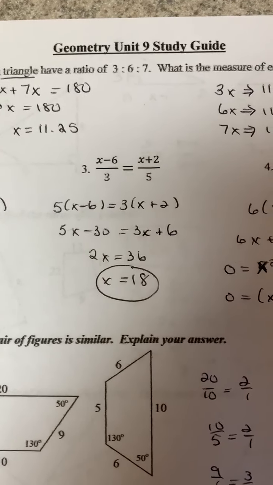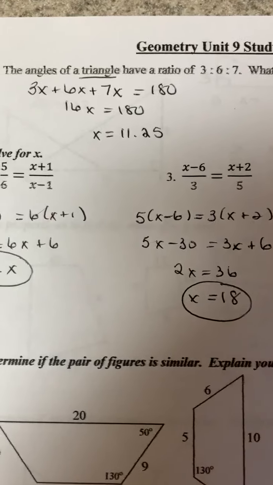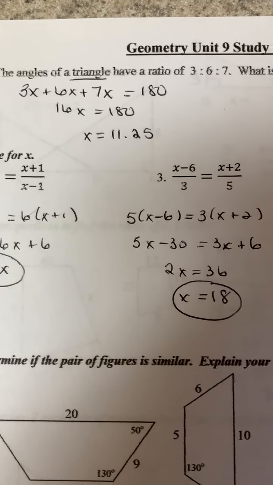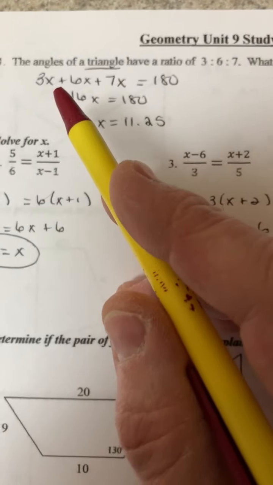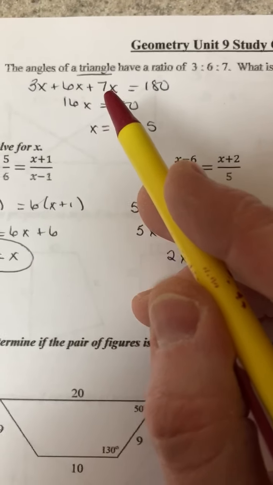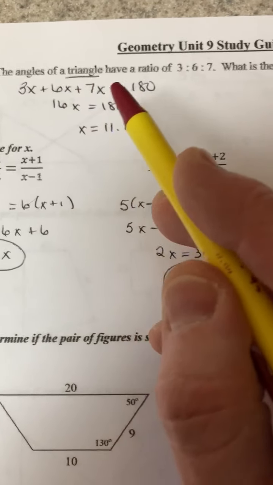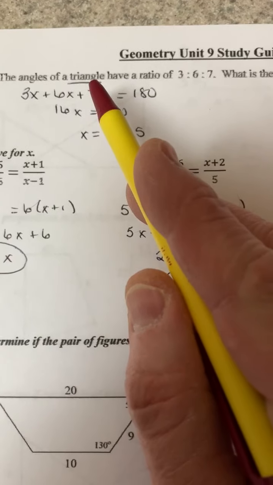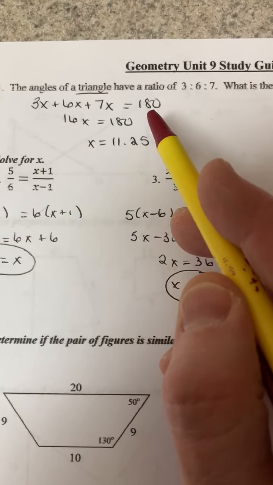This is the CP Geometry Unit 9 Study Guide. For number 1, it says the angles of a triangle have a ratio of 3 to 6 to 7. All you're going to do here is put an x with each one of those numbers: 3x, 6x, 7x. Add them all together, equals 180. The 180 comes from a triangle. We all know that the total measurement inside of any triangle is 180 degrees.